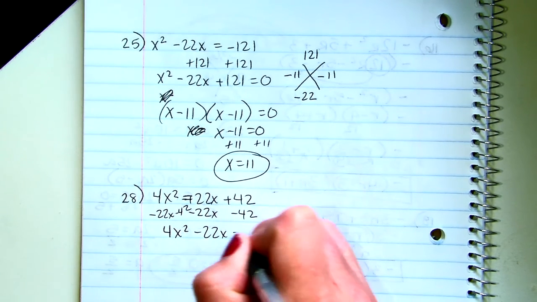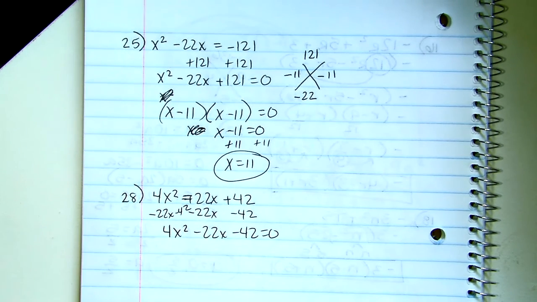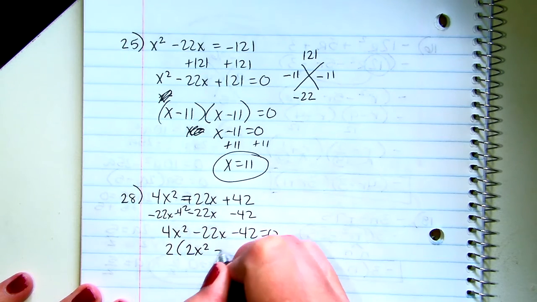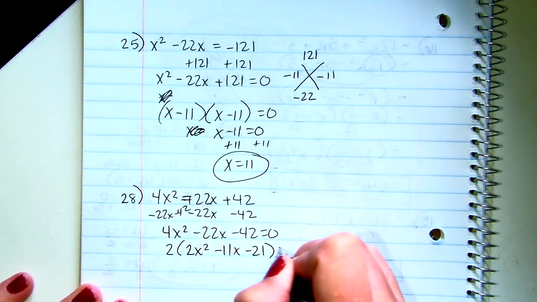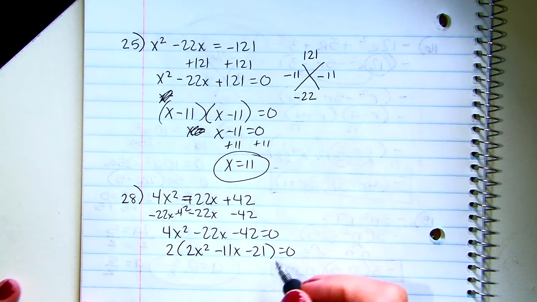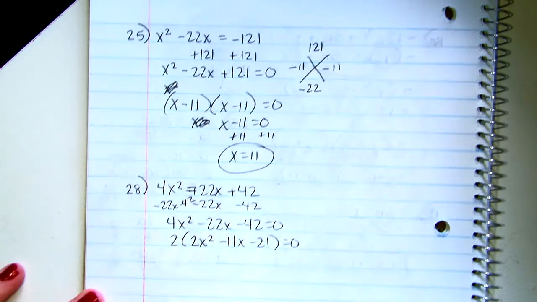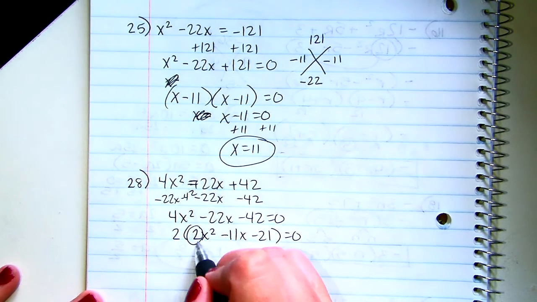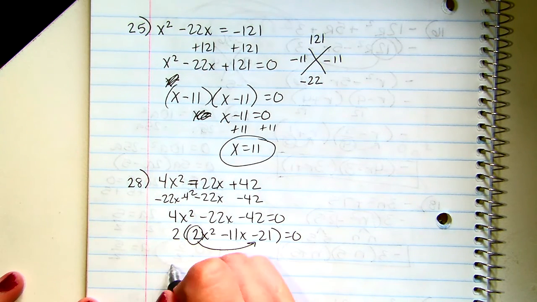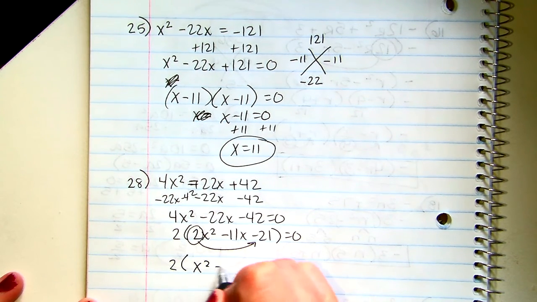Now, I want to pull out something to make this a lot easier for myself. I want to pull out a common factor. The number 2 can go into every number there. So I'm going to take 2 outside parentheses, and I'd be left with 2x squared minus 11x minus 21 equals 0. Now, I need to use slide divide bottoms up here. So I'm going to take the 2 that's inside the parentheses and multiply it by that negative 21, leaving me with 2 times the parentheses x squared minus 11x minus 42 equals 0.